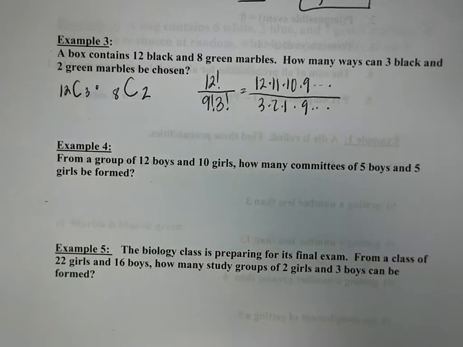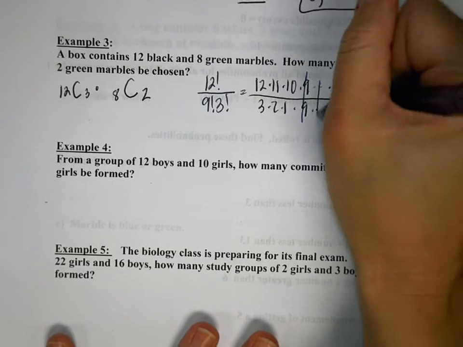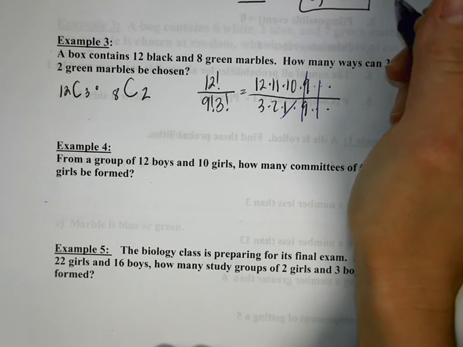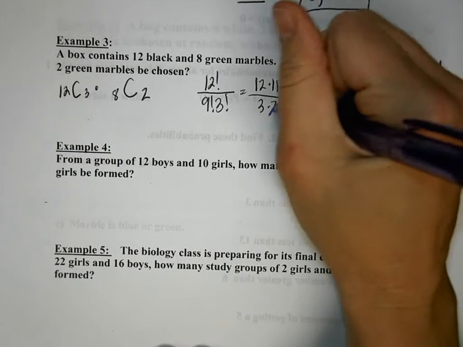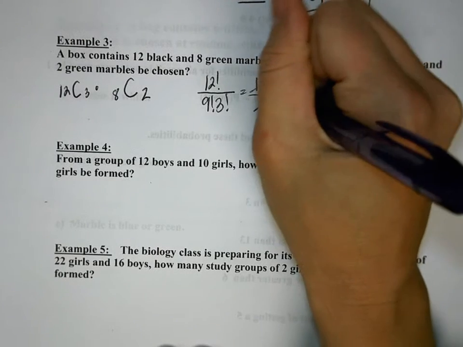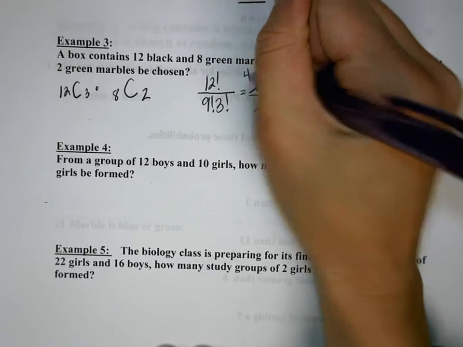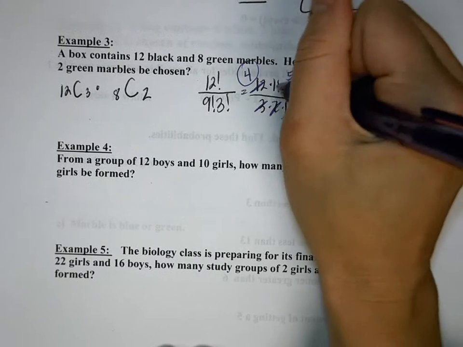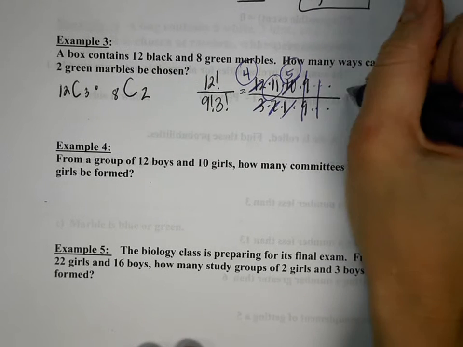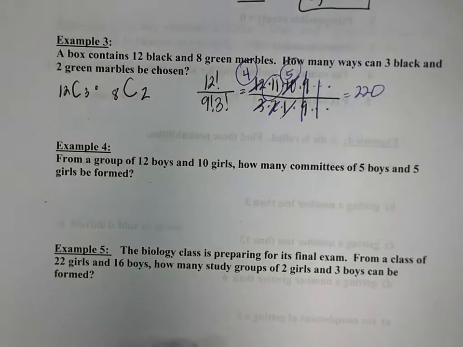So we can cancel the 9s and the dots. 1 doesn't matter. 2 can go into 10 5 times. 3 can go into 12 4 times. So you have 4 times 11 times 5, which is 220? Is correct.